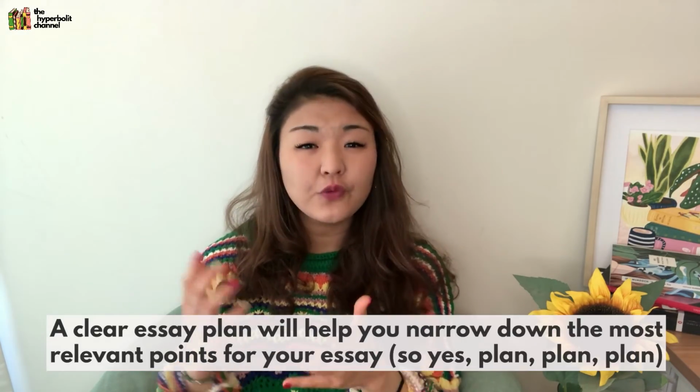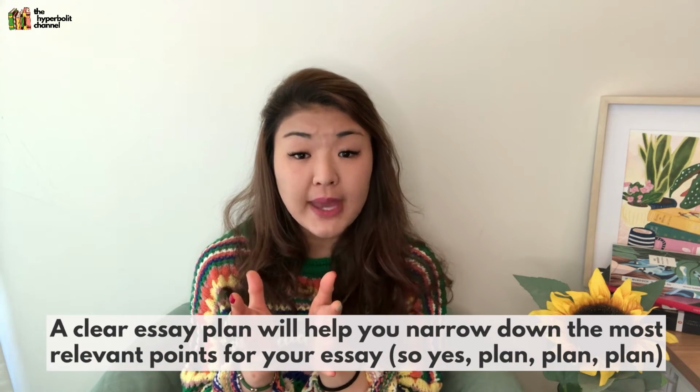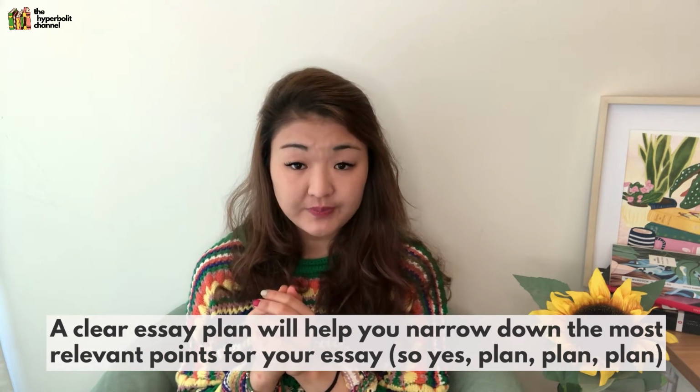This is also where a good essay plan comes in handy, because it forces you to narrow down your arsenal of information to the most relevant key points, and to be selective by considering why certain quotations or ideas are better for your essay topic than the others. So do that instead of information dumping whatever's in your head onto the paper.